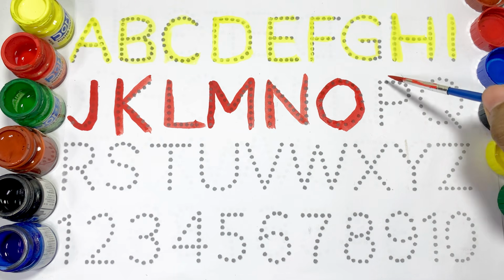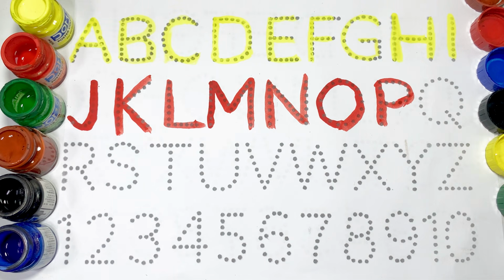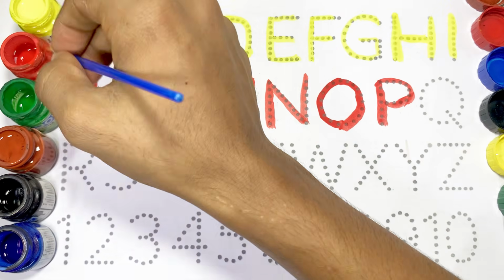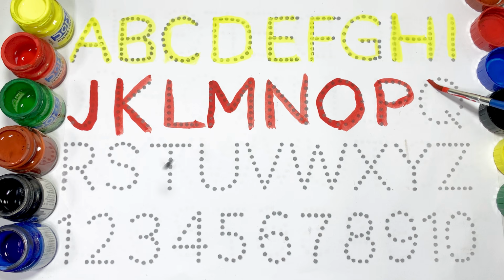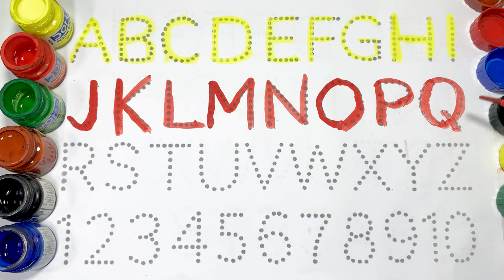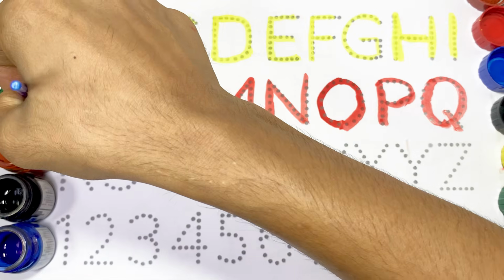O for octopus. P for parrot. Q for queen. Now I draw R and use green color.